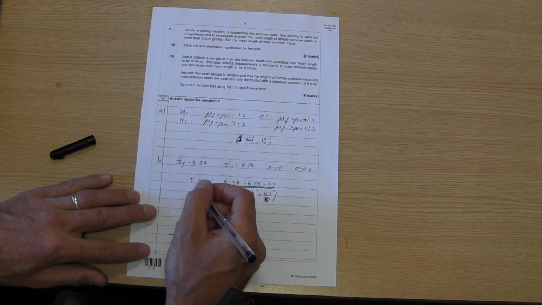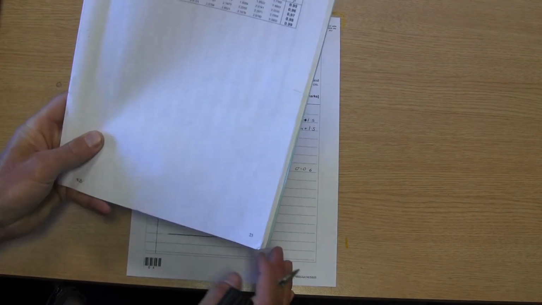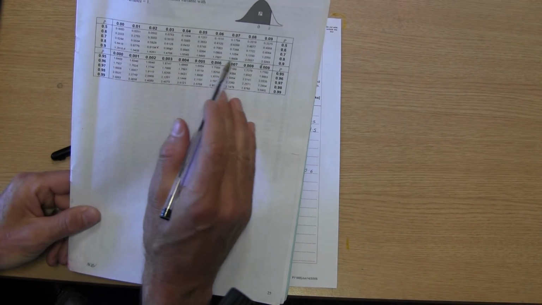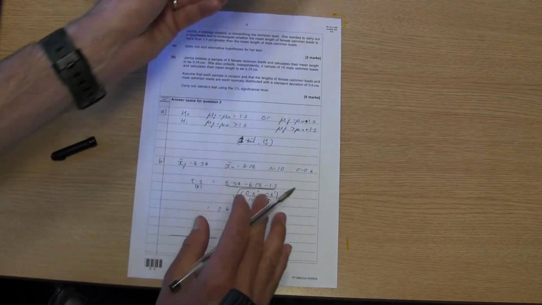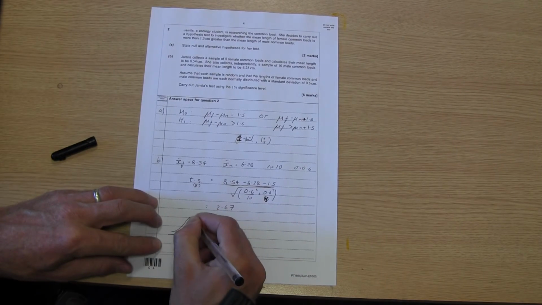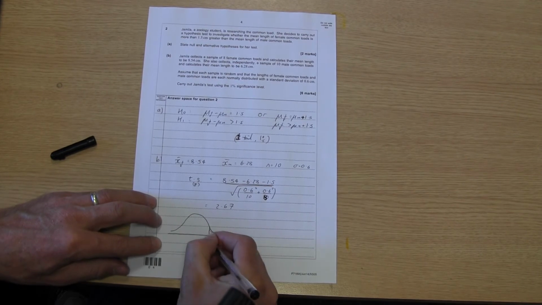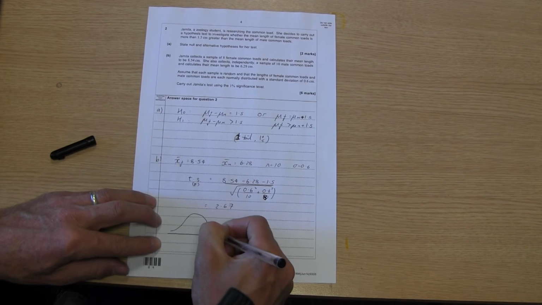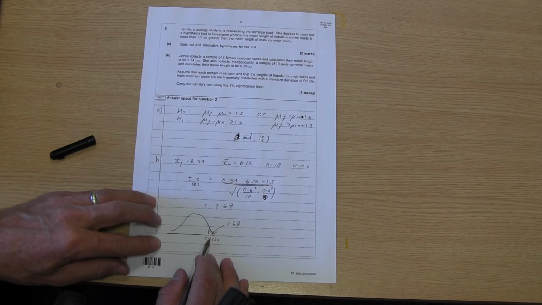This test statistic that we're calculating here is effectively a Z test statistic. So we're going to come to table 4 to get our critical values. It's a 1% upper tail significance level, so we go to 0.99, and 2.3263 is our critical value. So if we draw a diagram, that's our 1% upper tail, 2.3263. Our test statistic of 2.67 is going to lie there, inside the critical region.